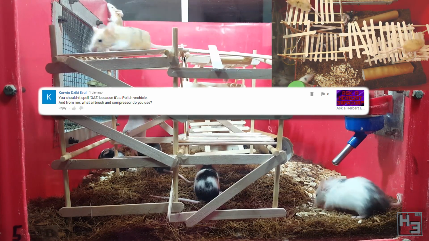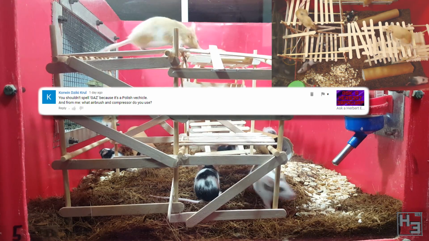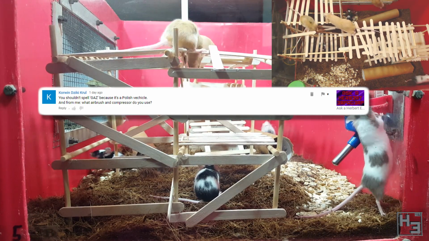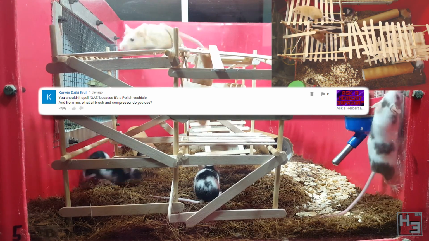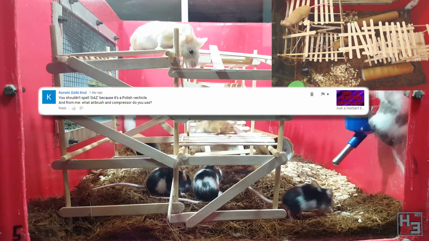Corwin Dziki Krull, I'm pretty sure I've slaughtered that name. Krull sounds like a Klingon name. I am Krull of the Klingon Empire. Sorry. Corwin says, you shouldn't spell Gaz because it's a Polish vehicle.